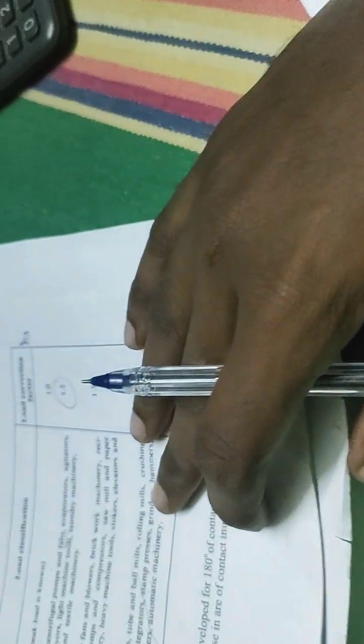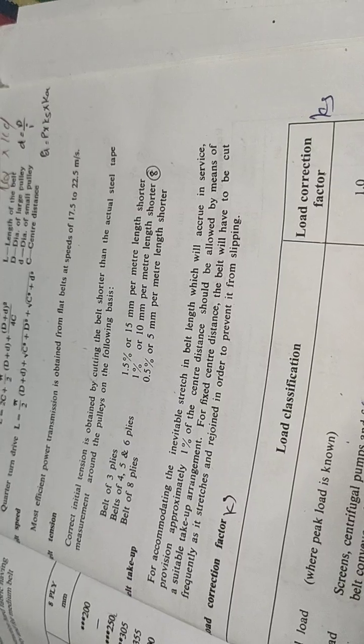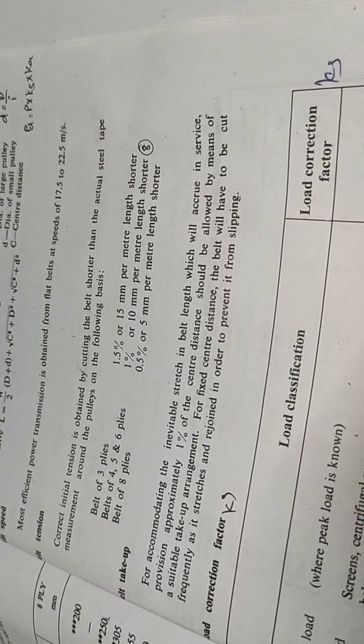Maybe you can give belt tension. They have given belt tension, that is, for belts of 4, 5, 6 plies, 1% or 10 mm per meter shorter, that's 10 mm shorter for 1 meter.